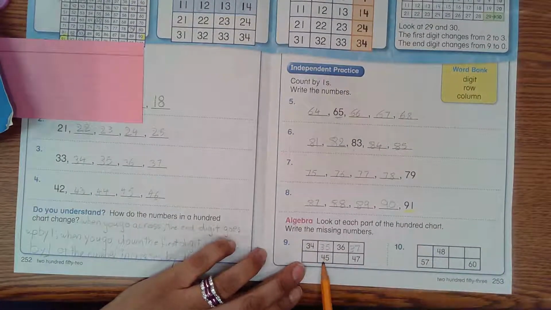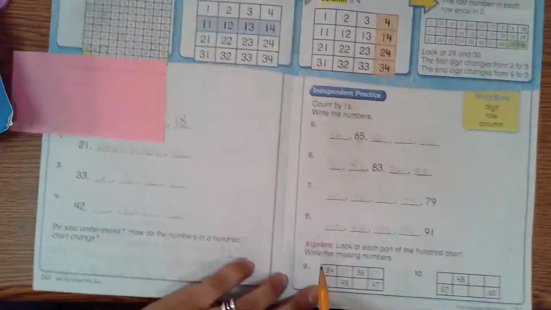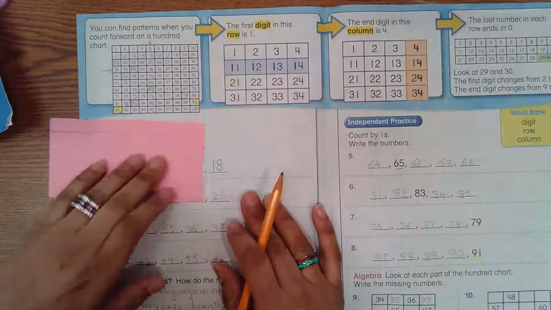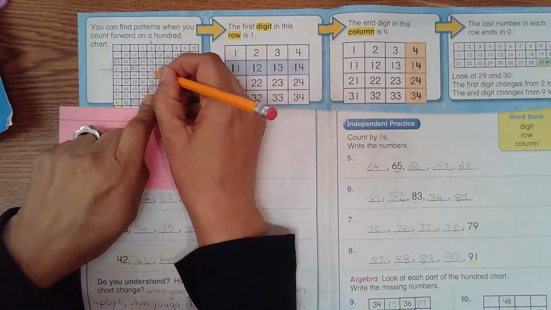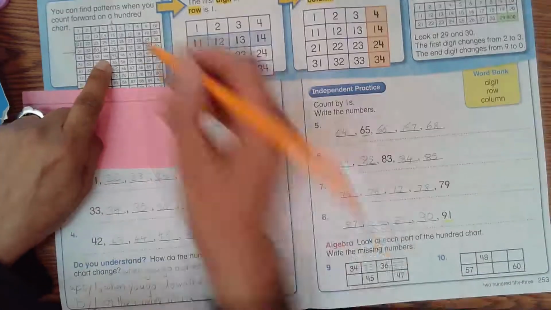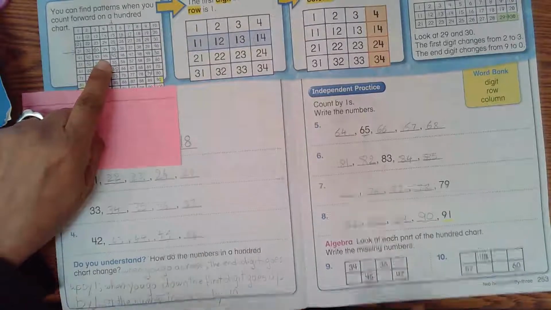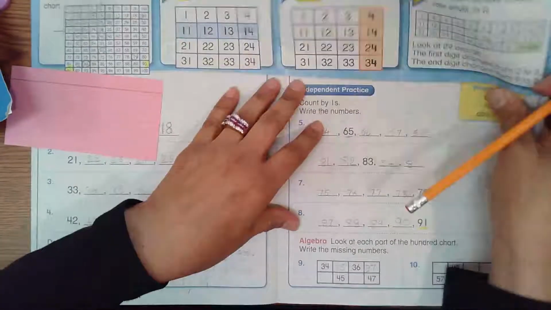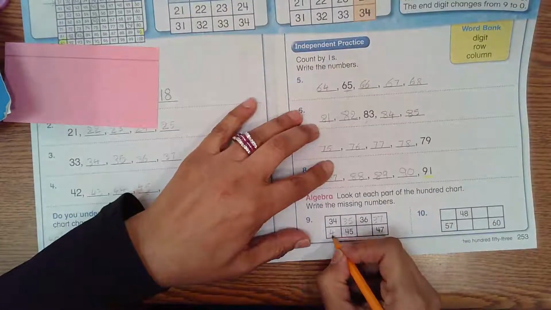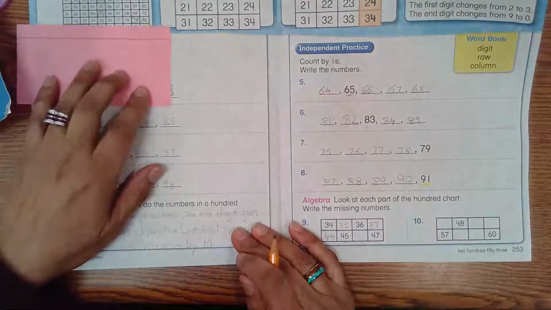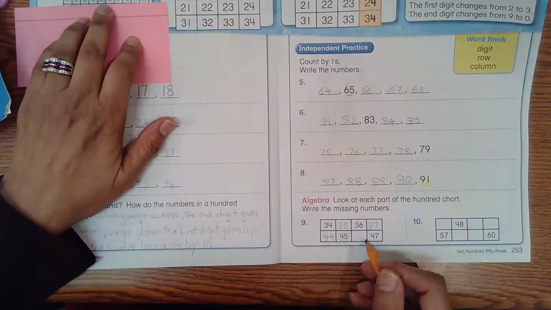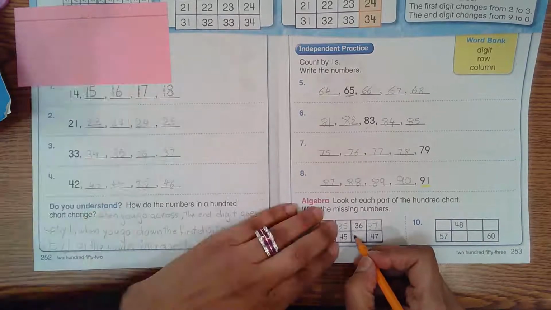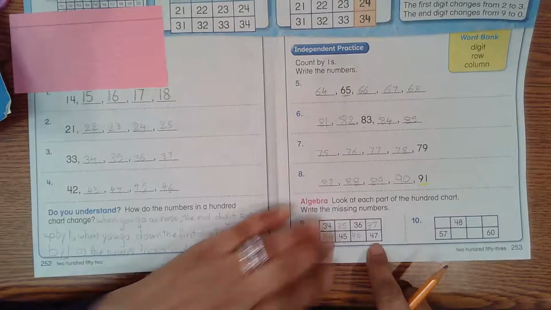Okay, 45. Before I say 45, what do I say? Not sure. I want to look at my 10 frame. I'm looking for 45. Here's my 45. I circle it. So what comes before 45? Yes, 44. So I'm writing 44. All right, here's my 45, 44. Then what's after 45? 46. And then 47.